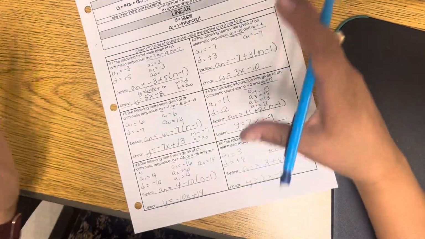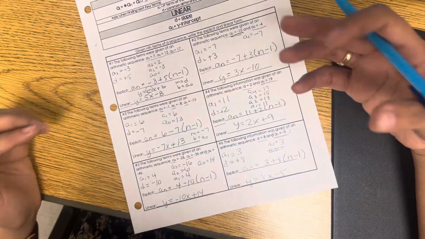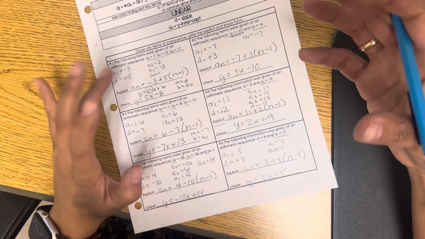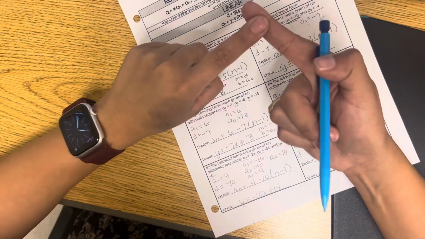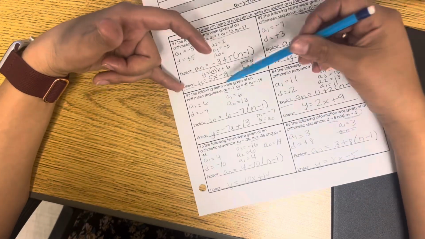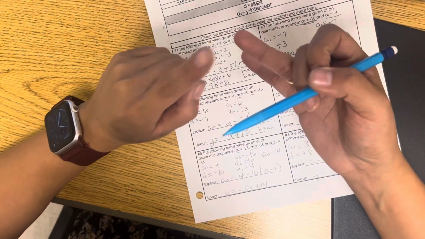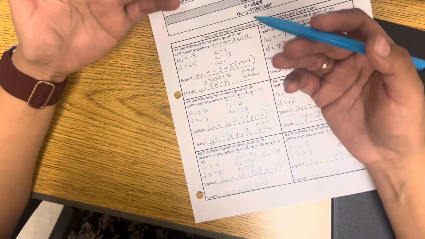So not the simplest, but at the same time, not the hardest because it's just connecting the linear to explicit. Just know when it's explicit, I need my first term and I need my common difference. When it's linear, I need my common difference and my 0 term, which is my y-intercept.